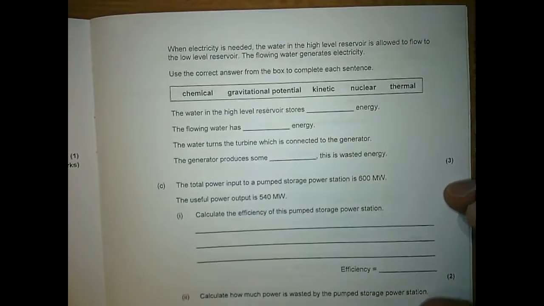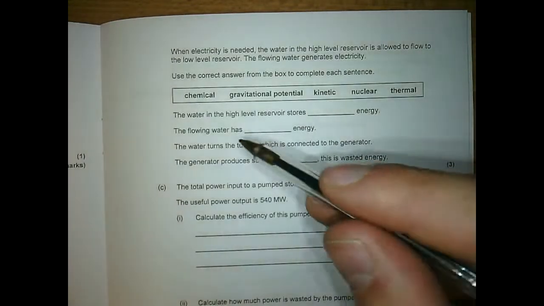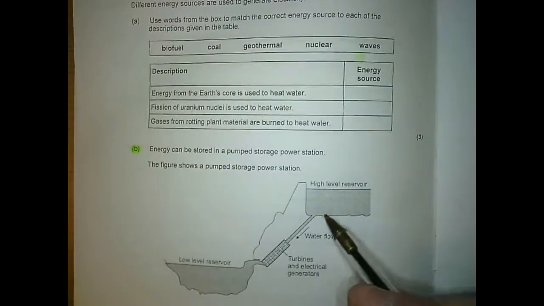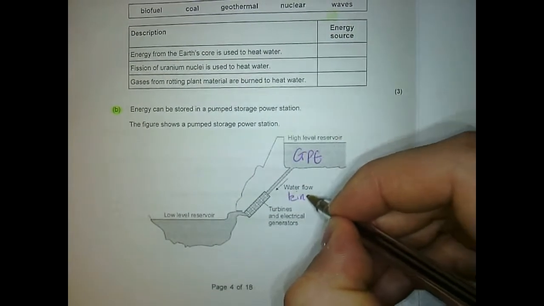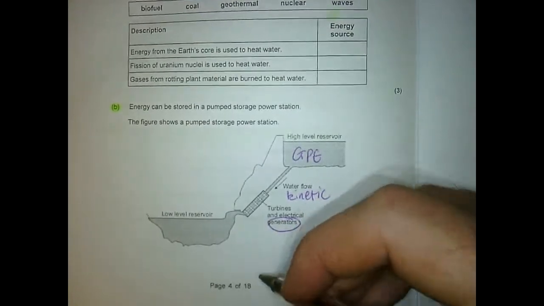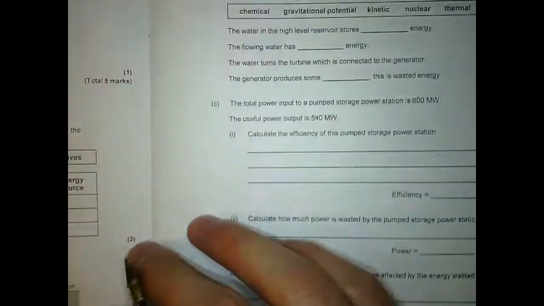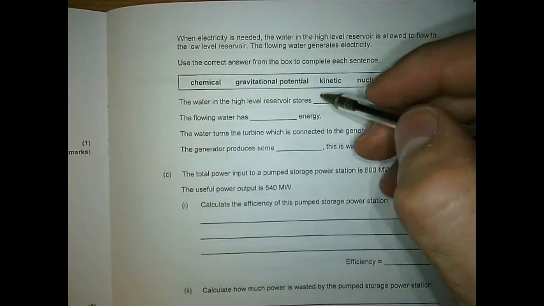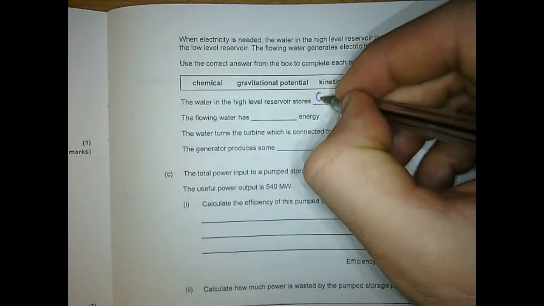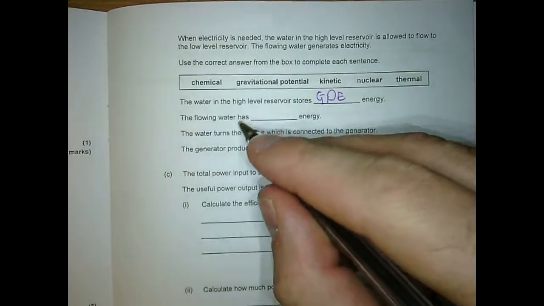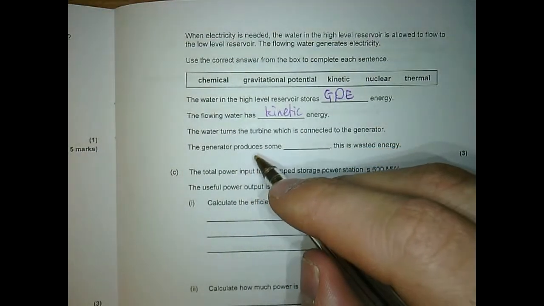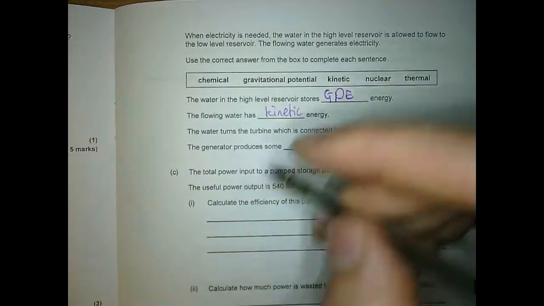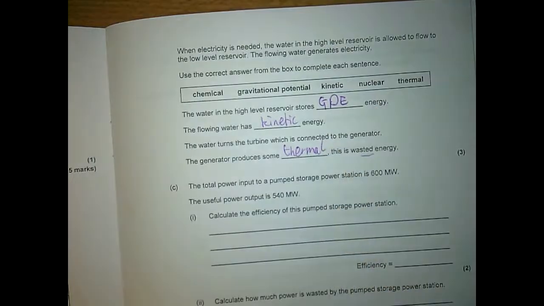Okay, so if you have a look at a similar question, in question 3b, this is more linking this again into energy stores. So the water at the higher level in the reservoir, so up here, it's got gravitational potential energy. As it falls down, it's going to get kinetic energy, and the turbines and generators are going to produce electrical energy, as it says here actually. So at the top, what we've just said, it's going to have gravitational potential. I'm just going to put GPE because I can fit it in and you can actually see it. The water flowing then it's going to be kinetic energy, and the wasted energy at the end is going to be thermal, as it often is.